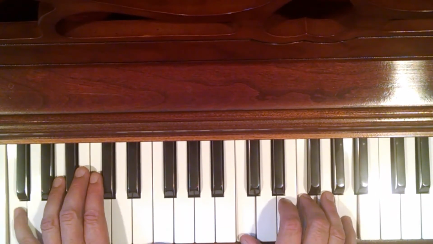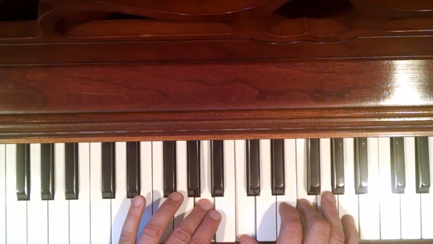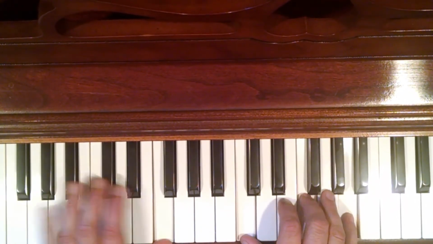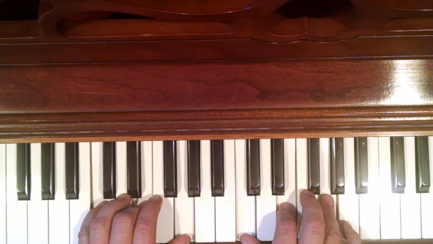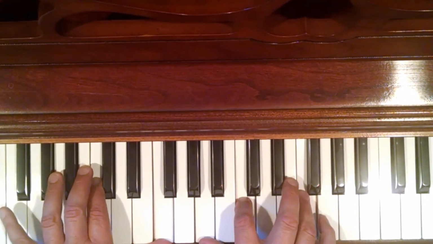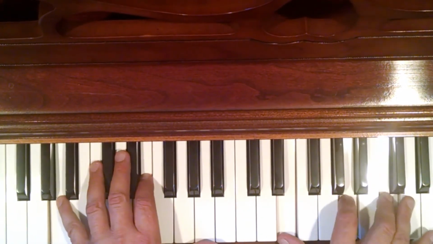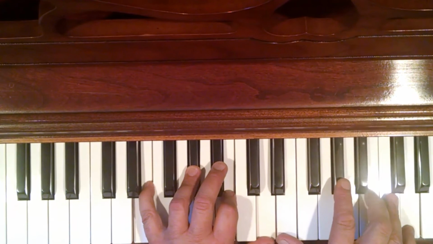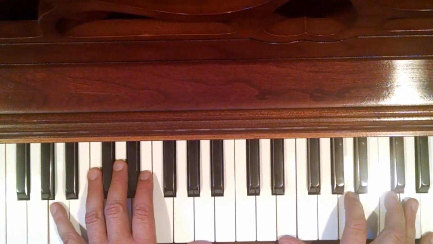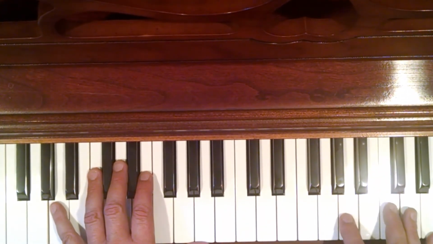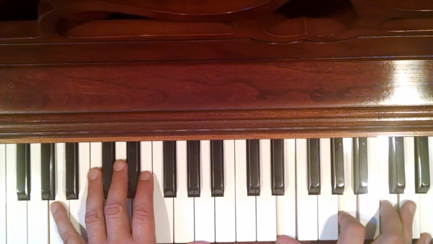Could cross over to, or now the middle part is A minor, second inversion octave. Here's A minor, here's the octave.